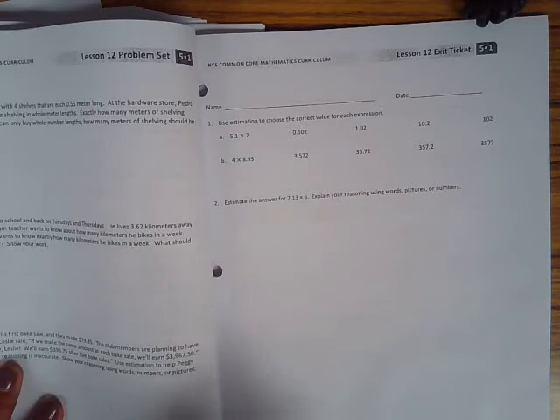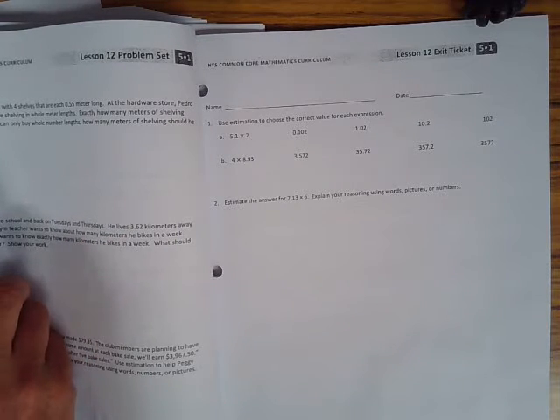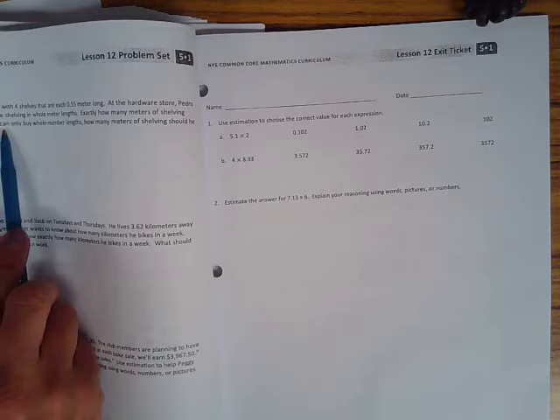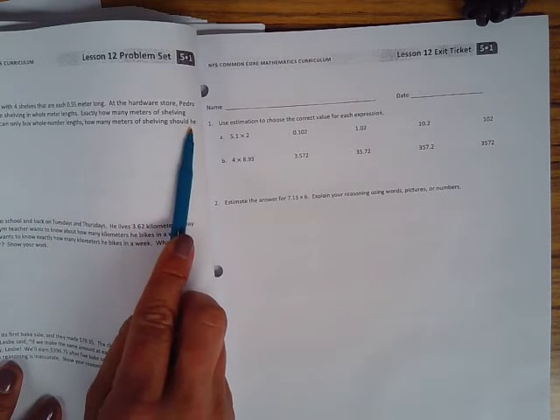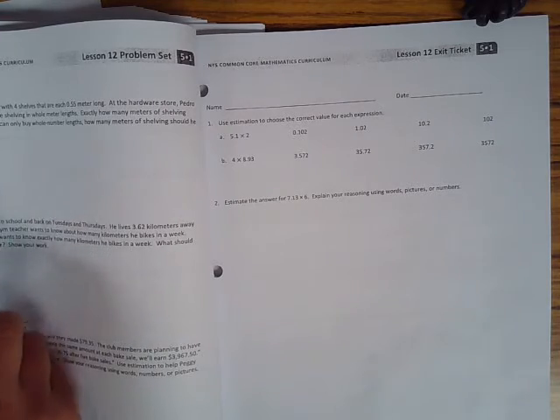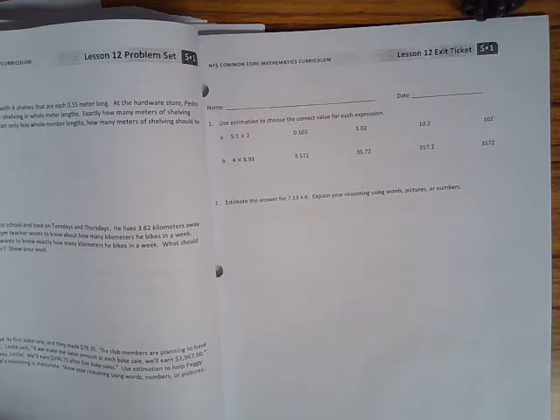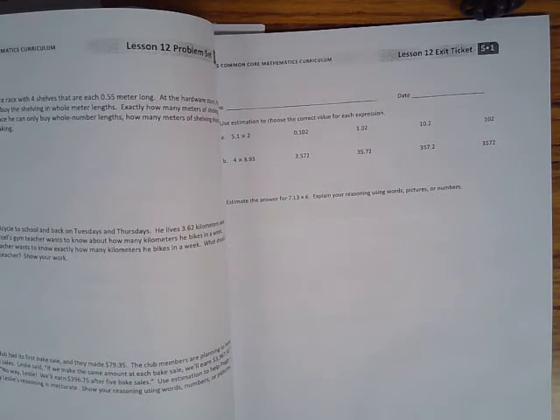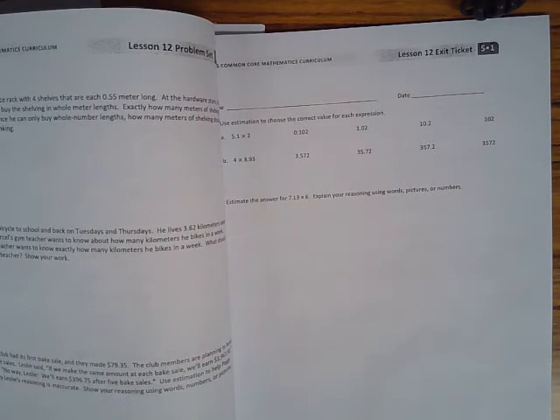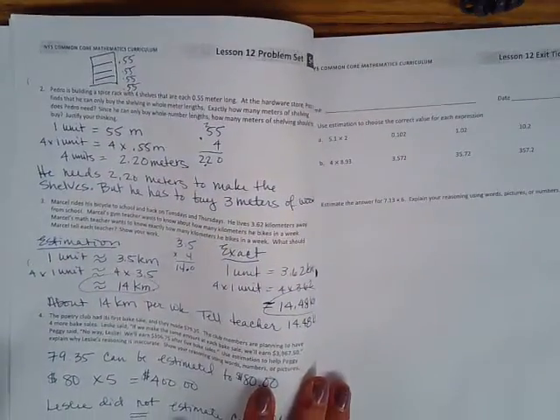You have to buy the whole thing. Exactly how many meters of shelving does he need to buy? And then since he can only buy whole number lengths, how many meters of shelving should he buy? And then explain it. Marcel rides his bike, and the poetry club has its first bake sale. So you're going to complete that and do your personal best, and then we'll come back and check it.